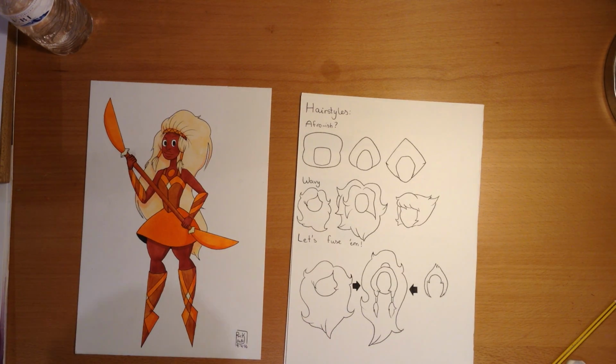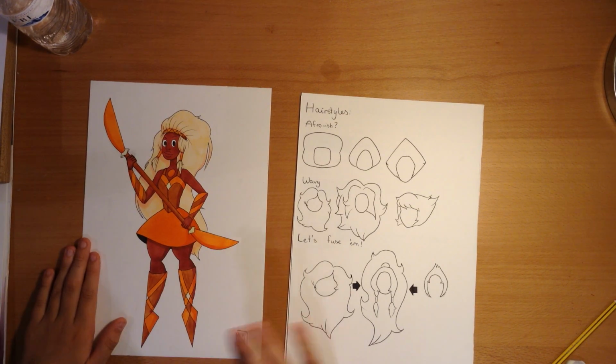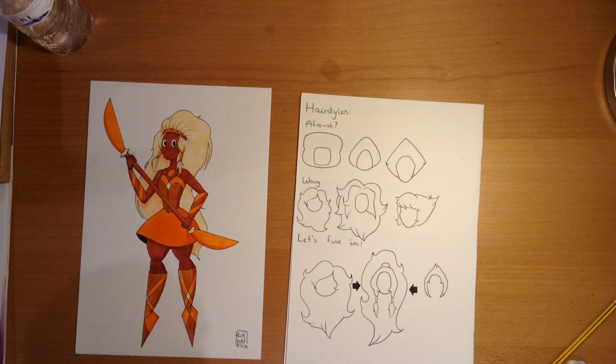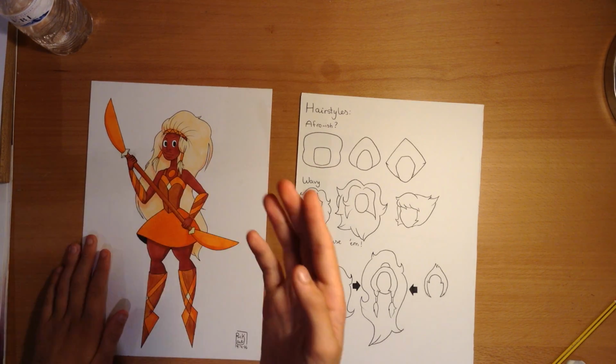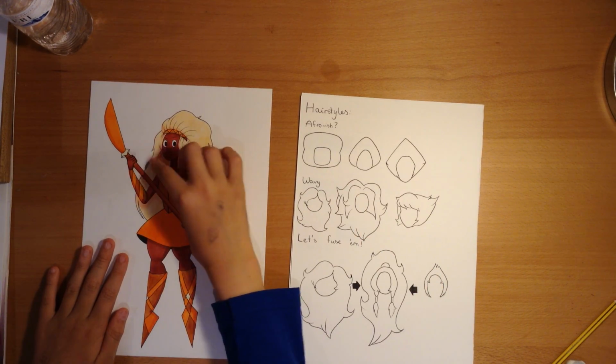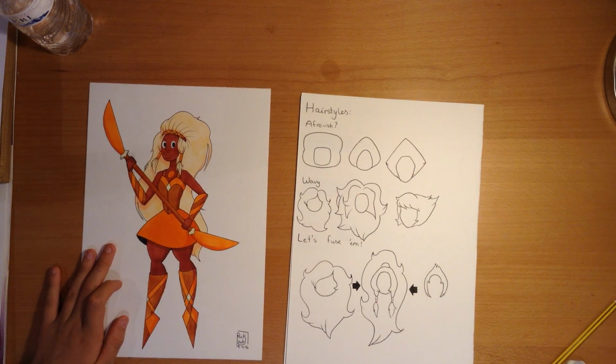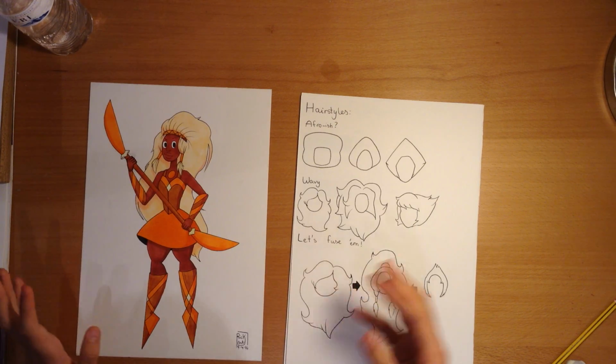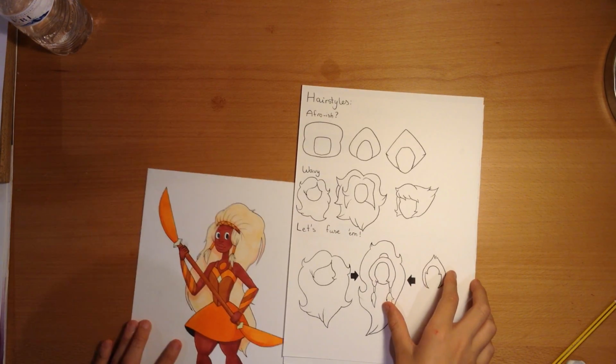So the hairstyle is inspired by, where did that come from? By a fan fusion made by, I don't know the artist name, but it was a fusion between Opal and Lapis, and she basically had this hair, like long straight hair with the 2 pigtails from Opal and a headband. So I basically made that so it would still look kind of like Opal.